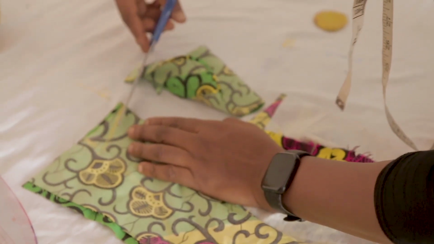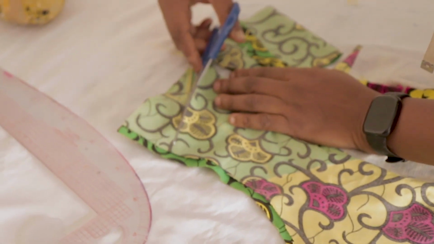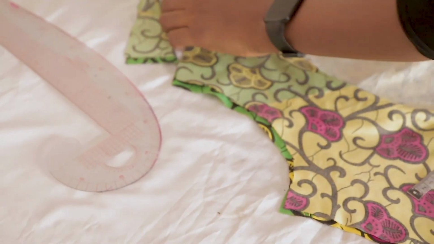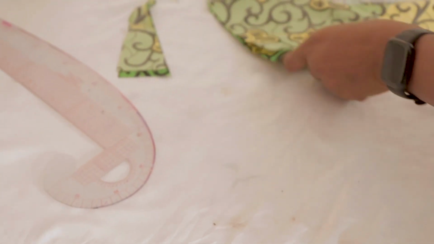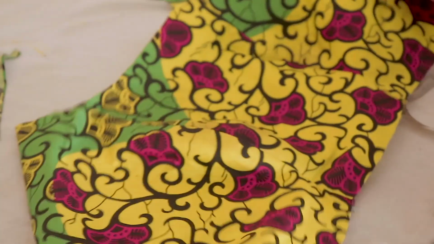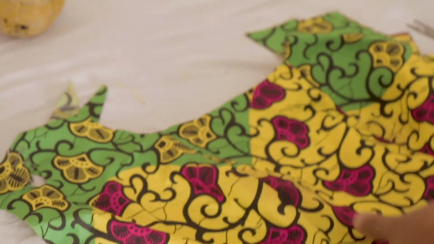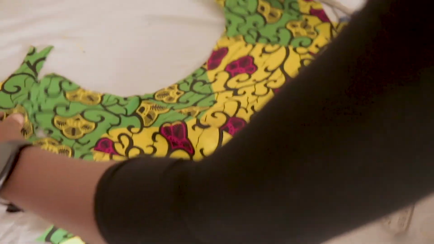I hope it's not the thing. When I'm stitching, I'll get my real handle, and then can you see the scoopness of the neckline?